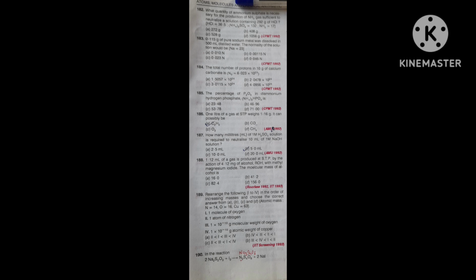In carbon, the atomic number is 6, so protons will be 6. And in oxygen, the atomic number is 8. Then O3, 3 are there, so 24. You add all: 20 plus 6, 26, plus 24, it will be 50.